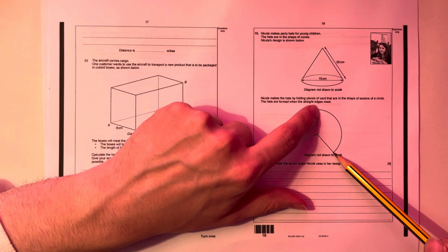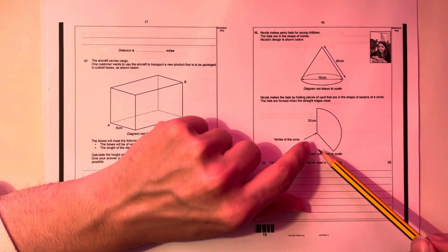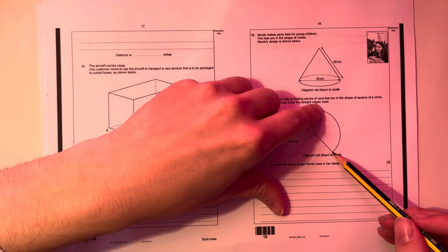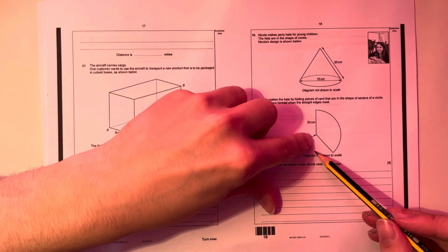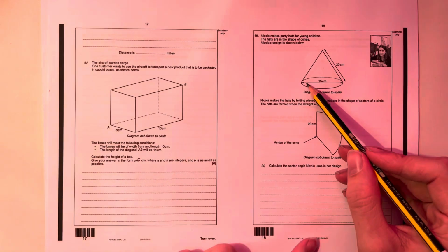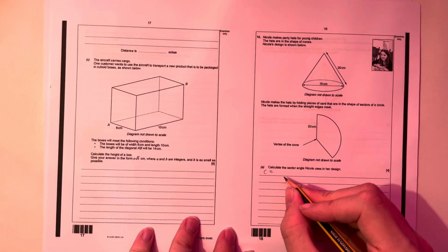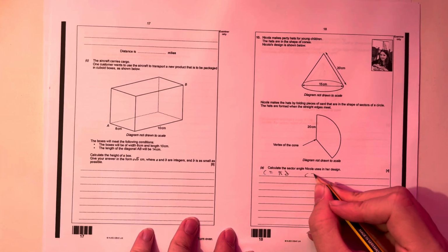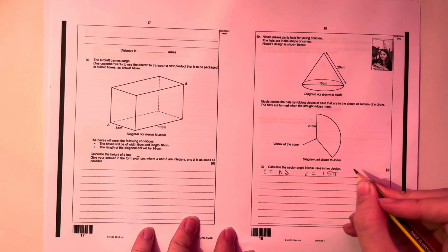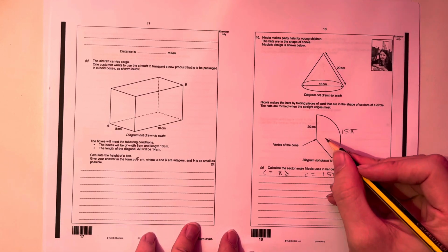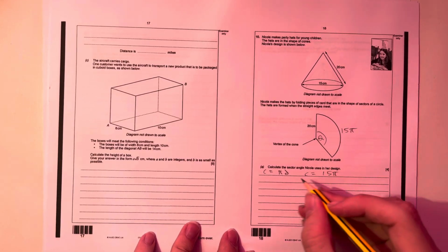So from this bird's eye view, when you connect these, the observation you need to make here is that this length here, when you pull this around, is going to be the circumference of this circle, effectively. So circumference is equal to pi d, so the circumference of the circle is equal to 15 pi. So this here is 15 pi, effectively. So from this, we can now work out this angle.